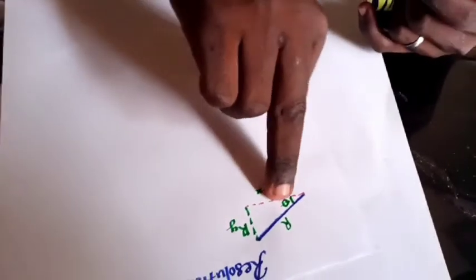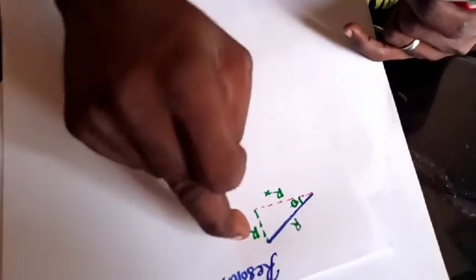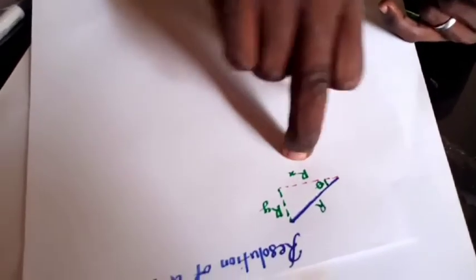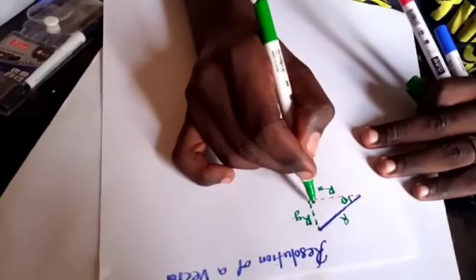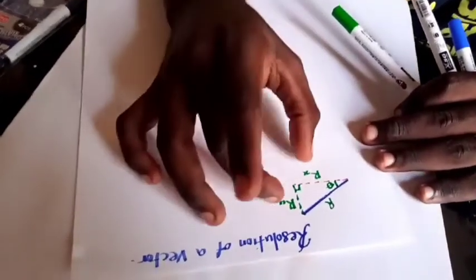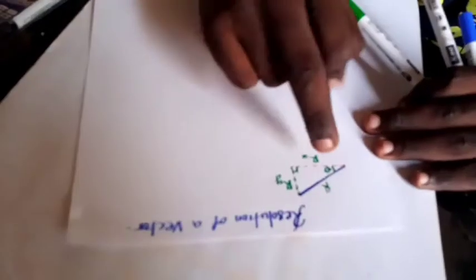But we know the value of R and we know the angle that it's made with the horizontal. But what exactly is the value of this vertical component and the value of this horizontal component? Now, you can see this as a right angle triangle. When you have a right angle triangle and you have two sides unknown, but you know the angle and you know the third side of the triangle, you can apply the trigonometric ratio.